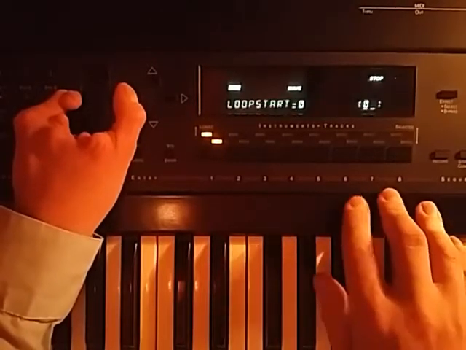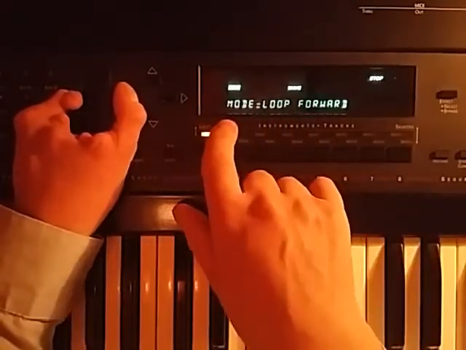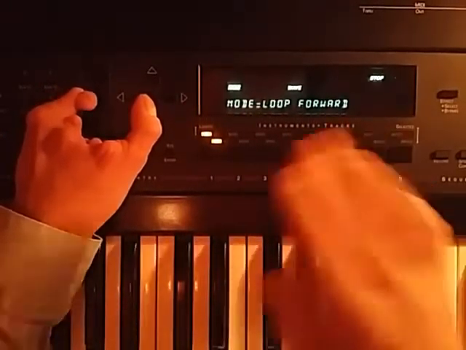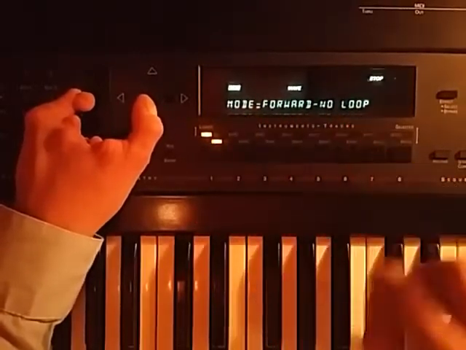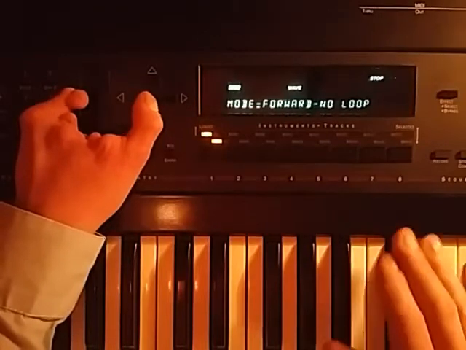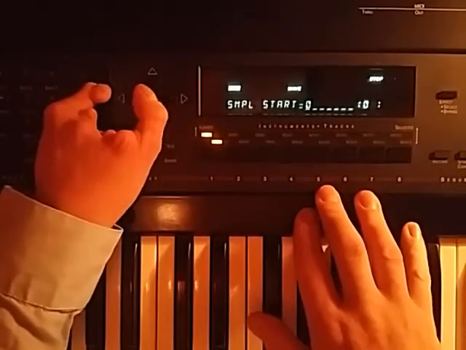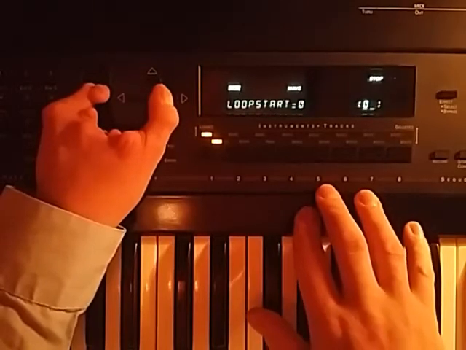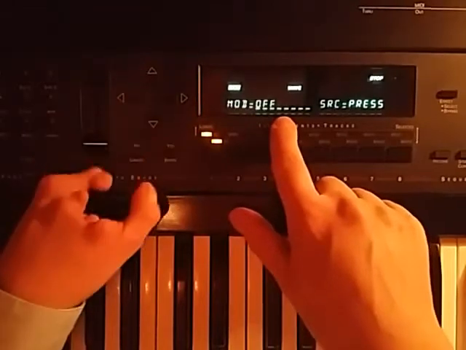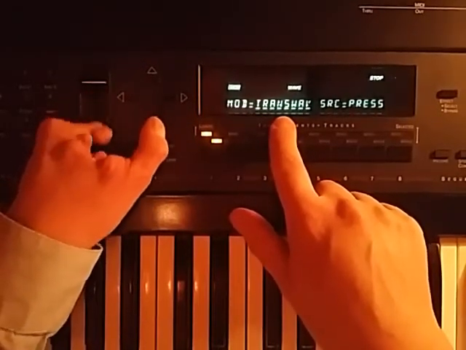Now if we move back to the loop mode page and we play the looped version of our wave, it sounds good, and if we set it to forward no loop, we can hear that it has the same pitch. So that means we did a good job on creating that Transwave, and with exactly a single cycle of 128. So let's set up the Transwave now.